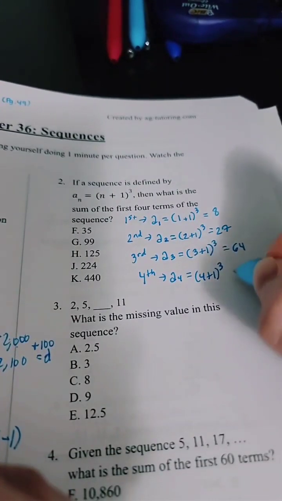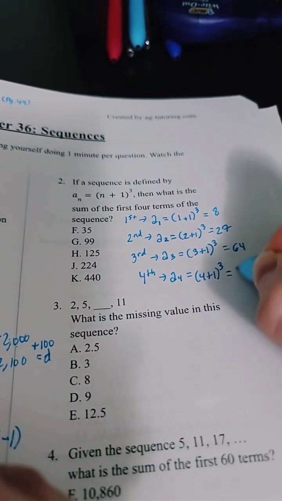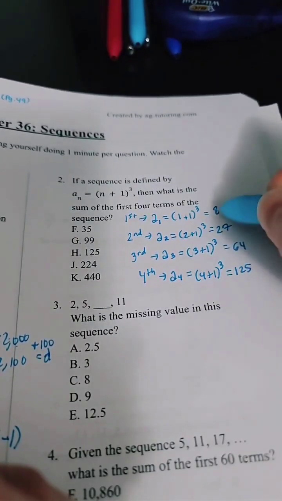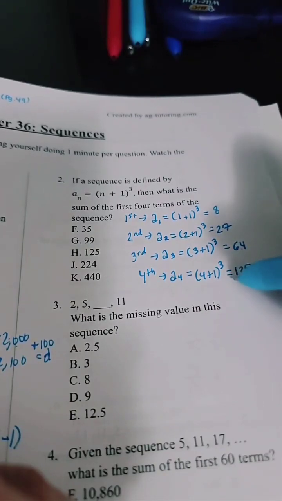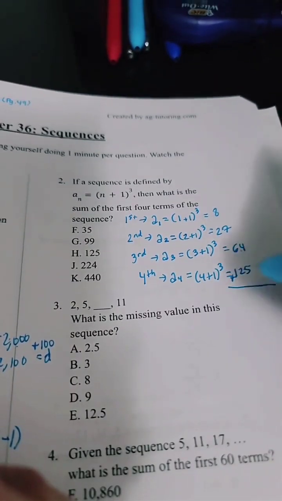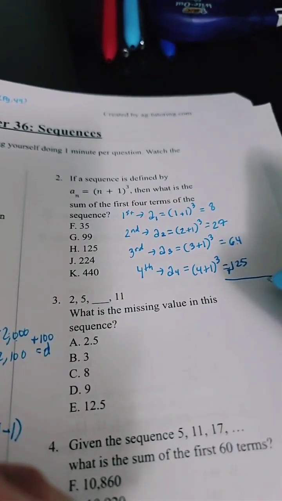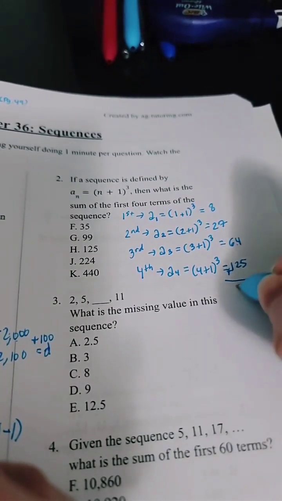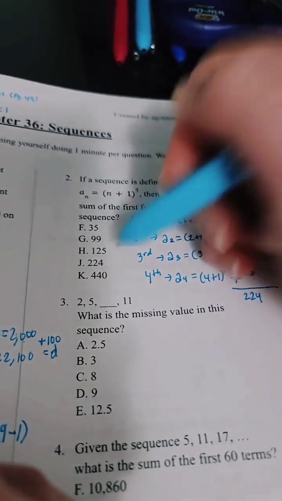So 4 plus 1 is 5, so 5 cubed is just going to be 125. So now we just need to add all these up. So I'm going to do 8 plus 27 plus 64 plus 125. And when I add those all up, it's going to be 224, so that's going to be J.